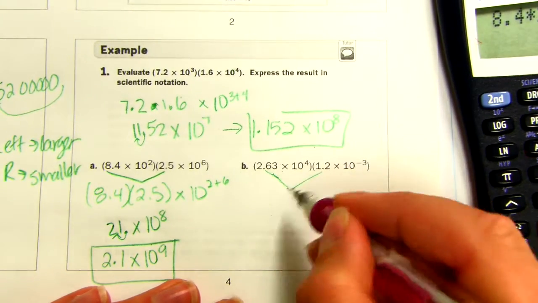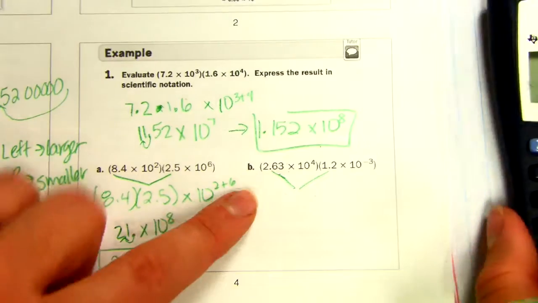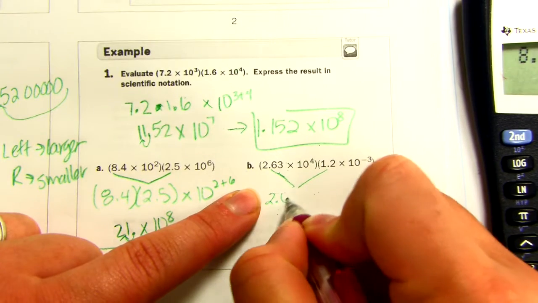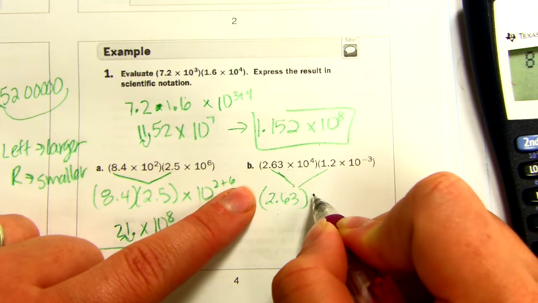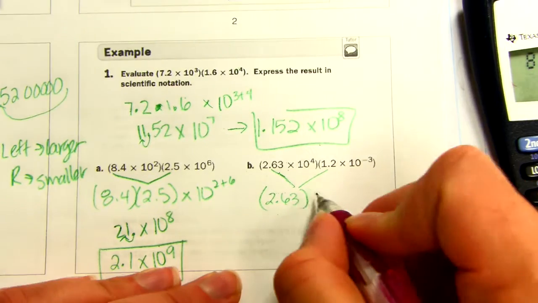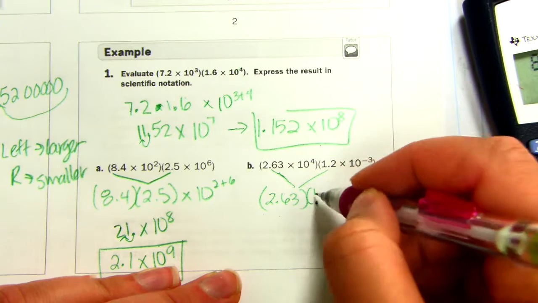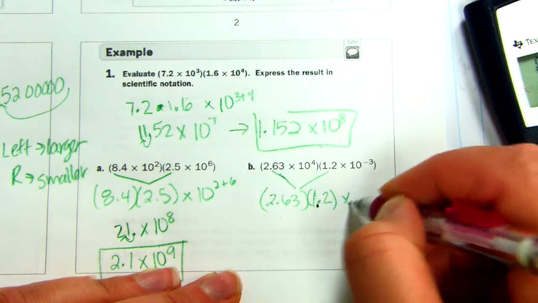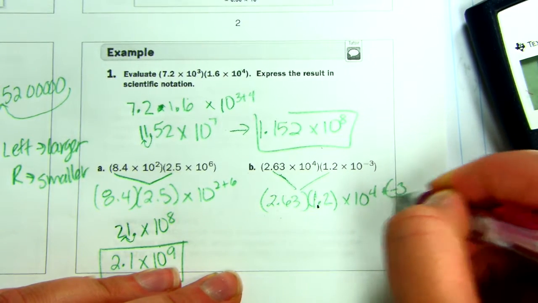Multiply. Now remember, if you can't remember these rules, just rewrite these in standard form and multiply them. You could do that. Oh my goodness, this lead. 4 plus negative 3.